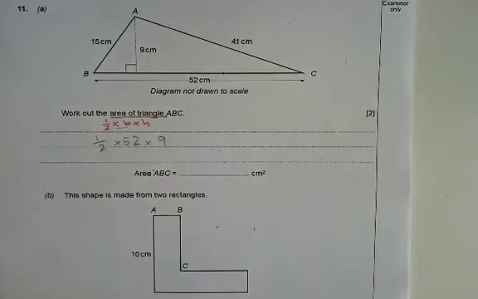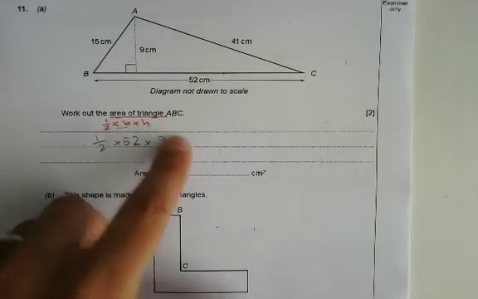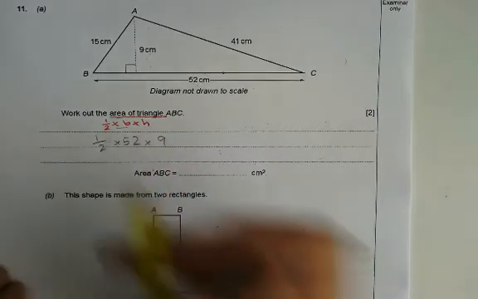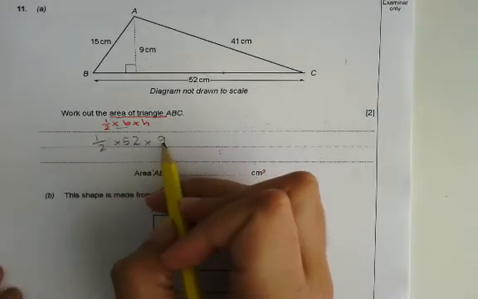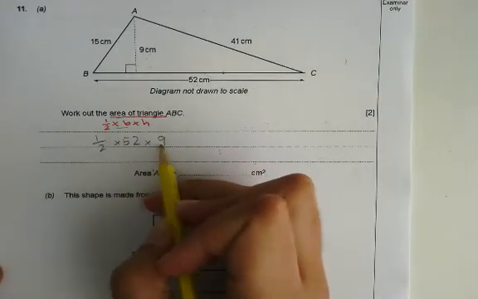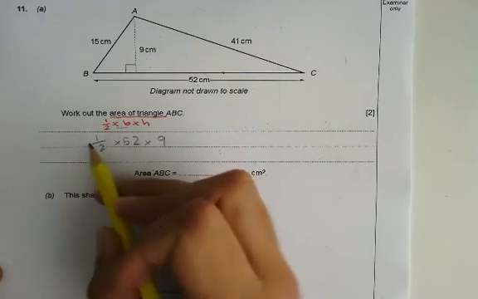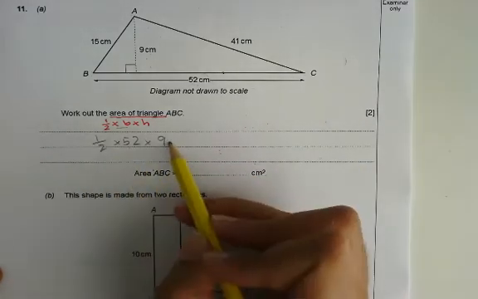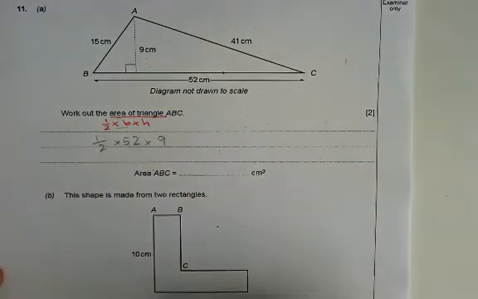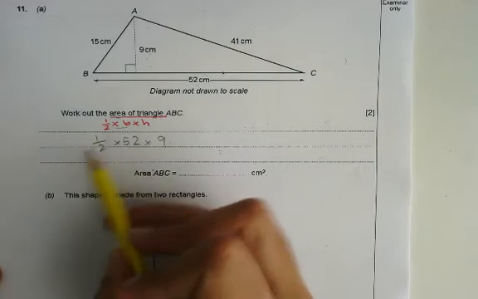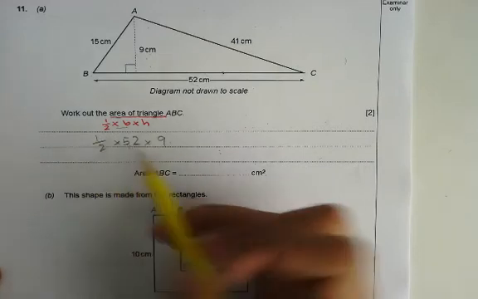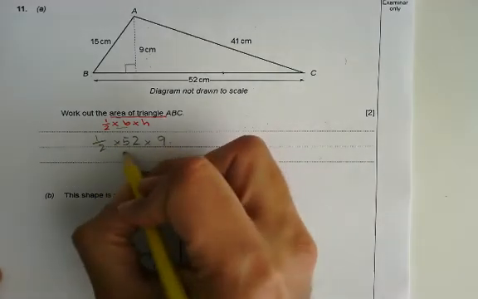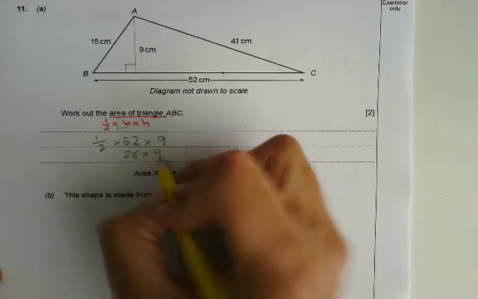Now, when you do a sum like that, you can do this in any order you want to. You can do a half times 52 and then times that answer by 9. You can do 52 times 9, divide your answer by 2, just times it by half. Or if you wanted to, you do a half times 9 and then times that answer by 52. The best way to do this, I think, is to do a half times 52. A half of 52 is 26. So this becomes 26 times 9.